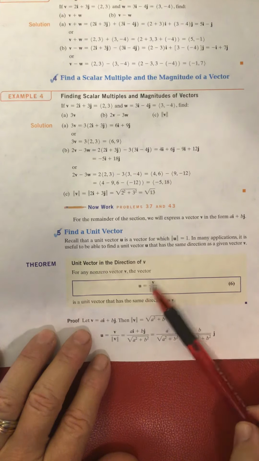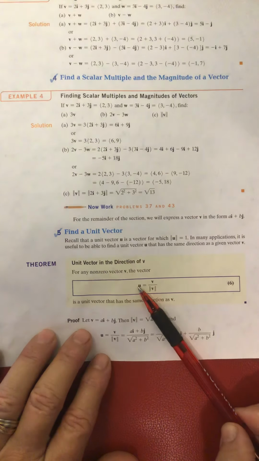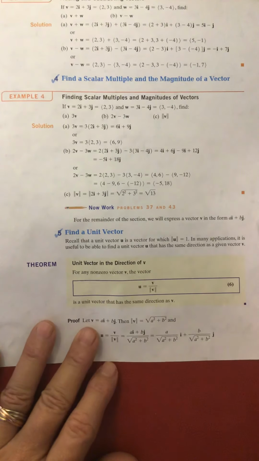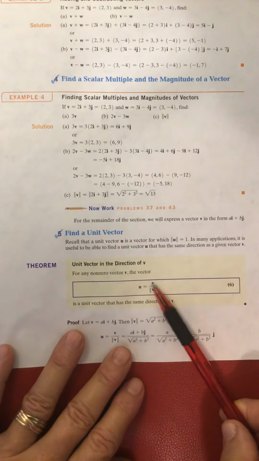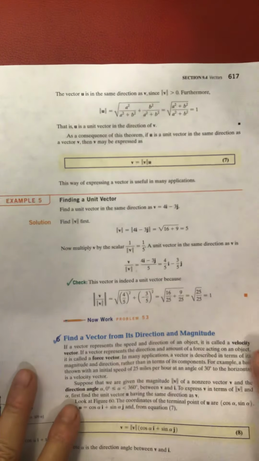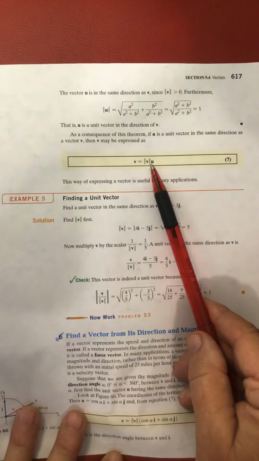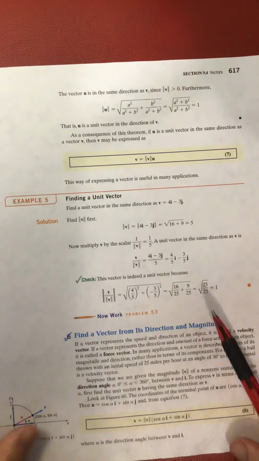Very important piece. If you have any vector, there is a unit vector associated with that vector that's in the same direction. It's called the unit vector. So any vector has associated with it a unit vector in the same direction. And so any vector can also be written as the size of the vector times the unit vector in the same direction.